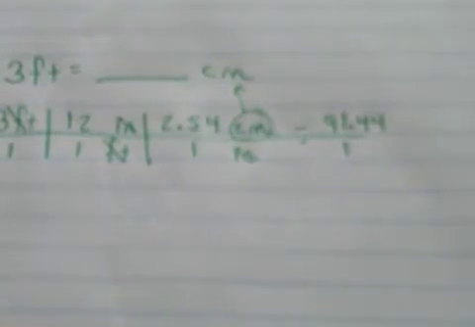So 91.44 is my numerator value. 1 multiplied by 1 is 1. Anything over 1 is itself. So there are exactly 91.44 centimeters in 3 feet.